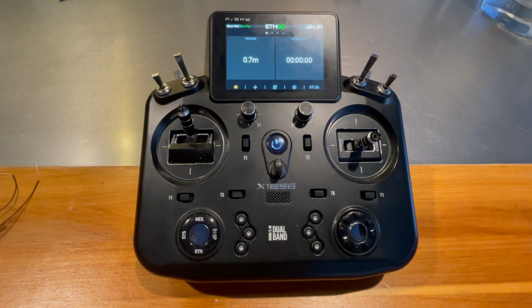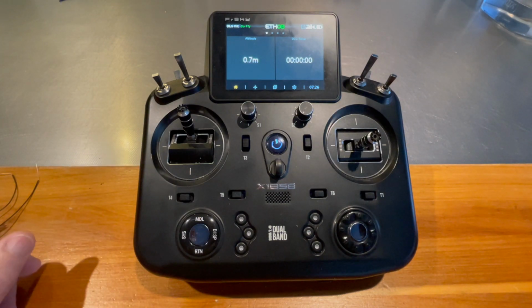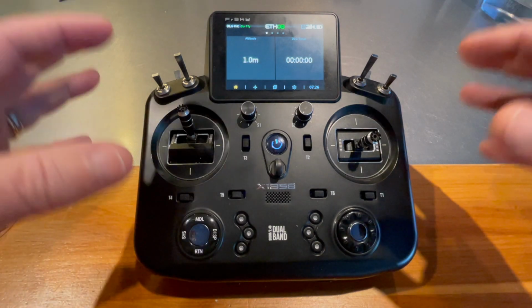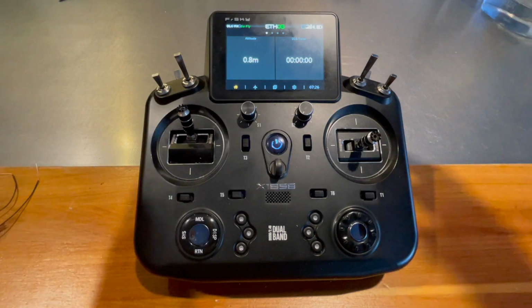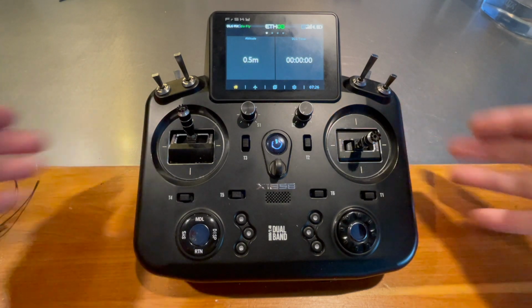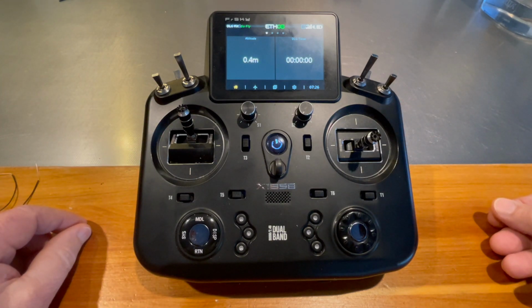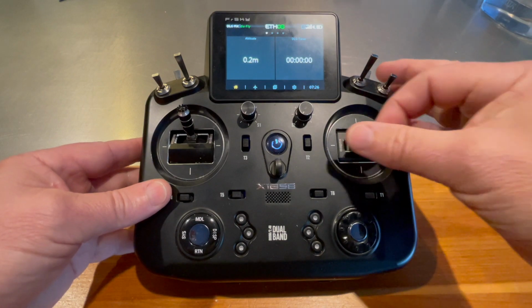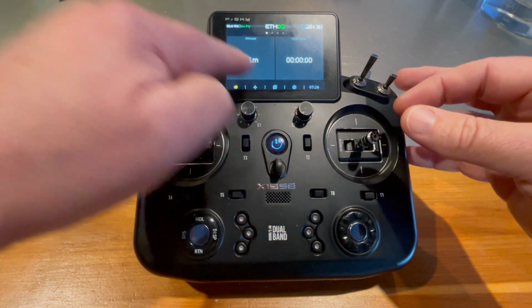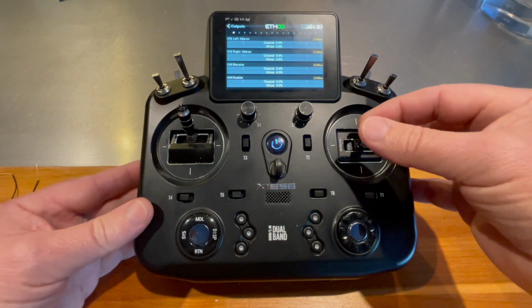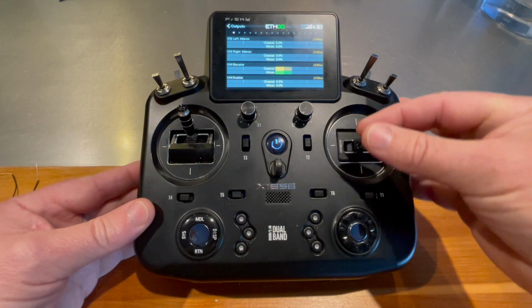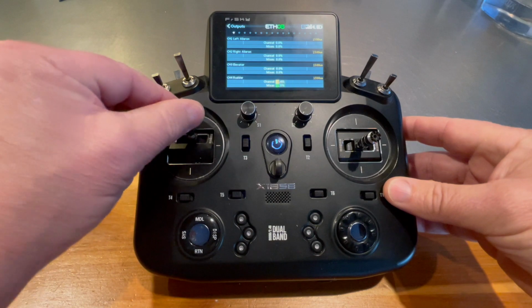Okay, so currently we have go fly mode, which means that we have a fairly dumb transmitter, and all that works are the main sticks. We can see that in rudder.